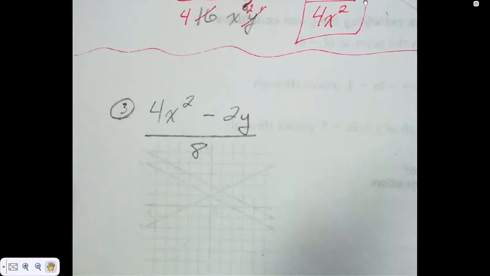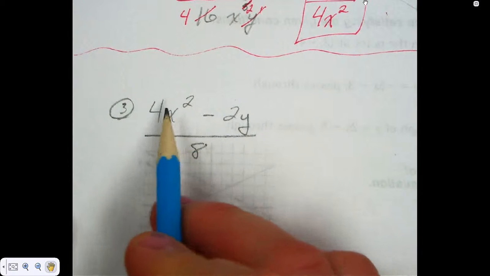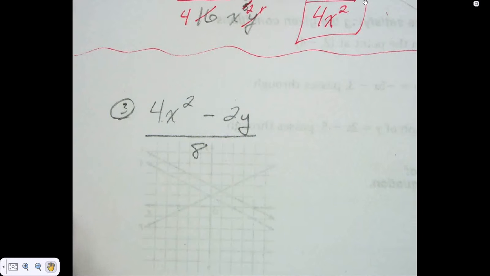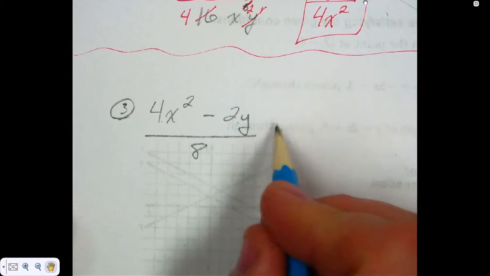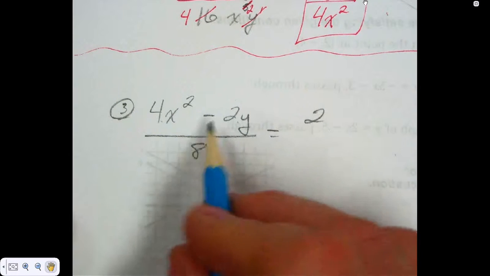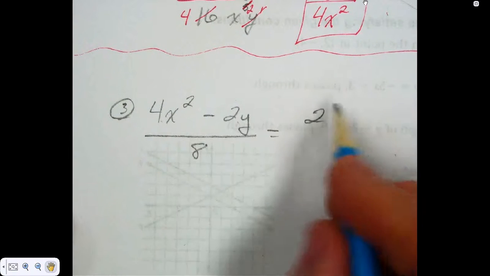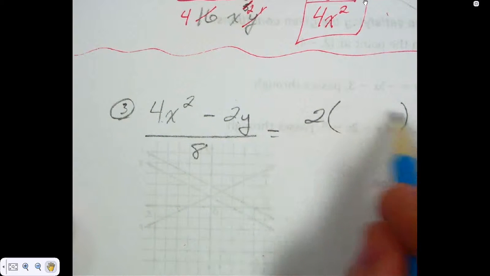So I need to see if there's anything to factor here. Is there a greatest common factor of this term and this term? Look at the numbers. Is there a number you could factor out? So 2 factors out. 2 will go into both of them. Did it have any variables in common? No. So now it's time to write what's left.